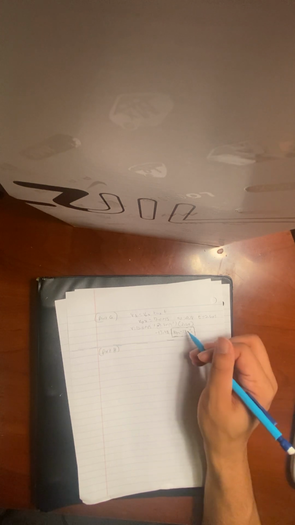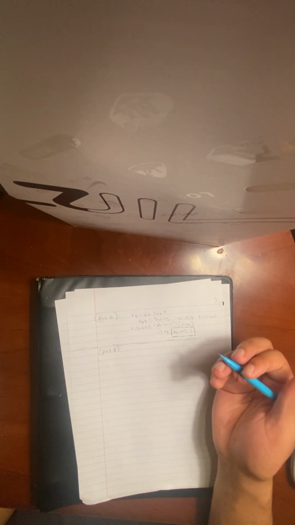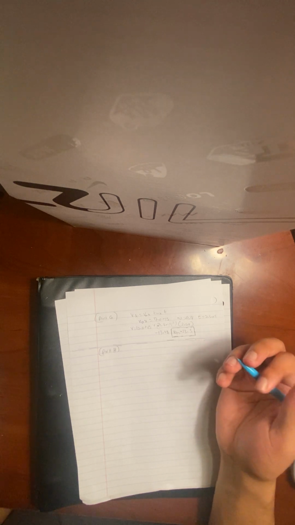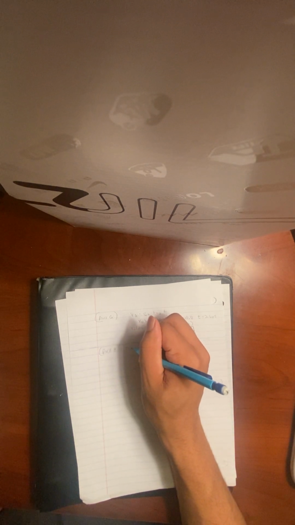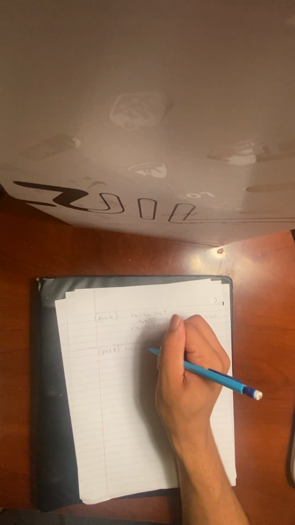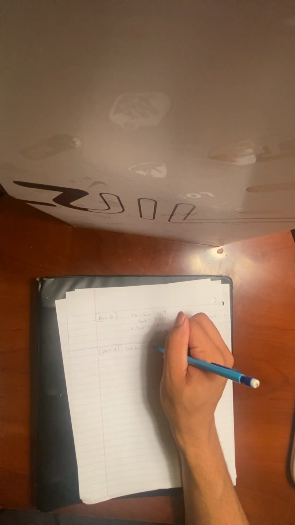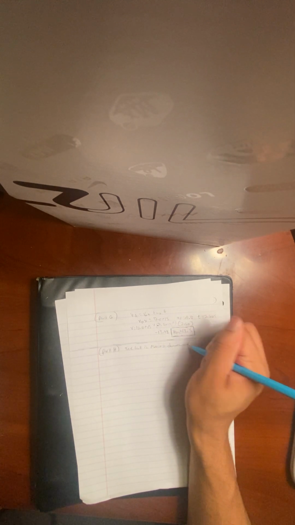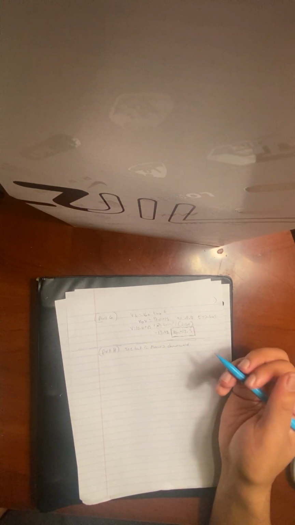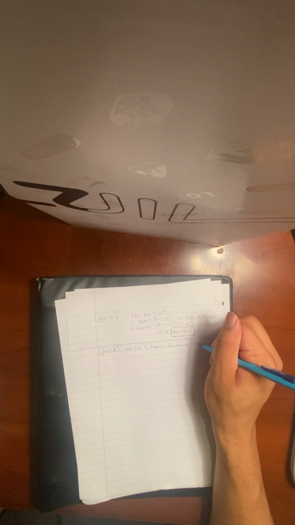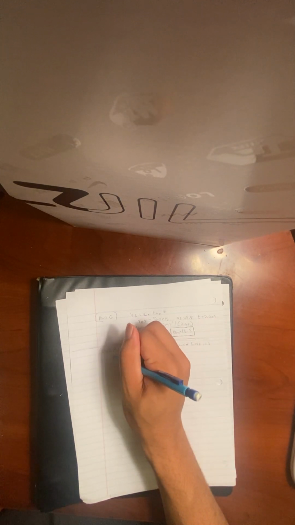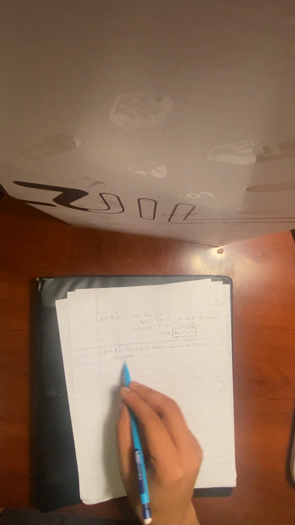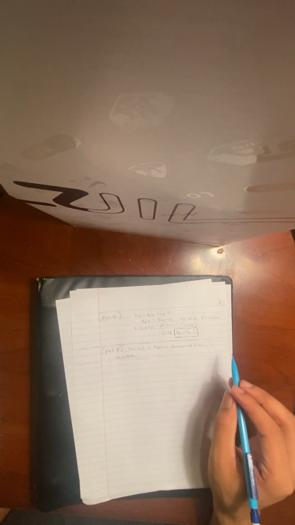And since my answer is negative, the ball is moving downward. Okay, the ball is moving downward since it's negative. Kind of put a line out to split apart.